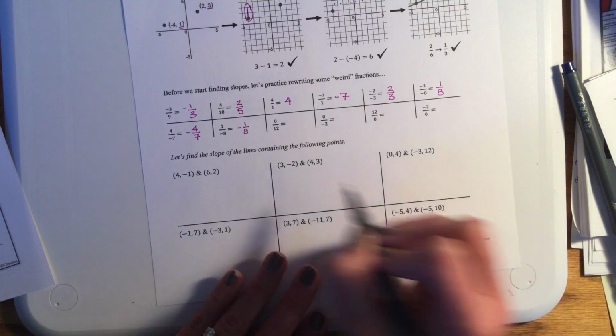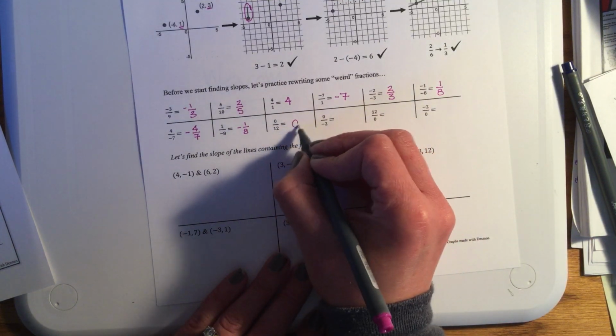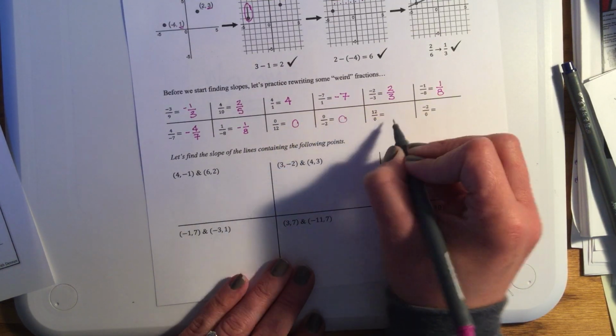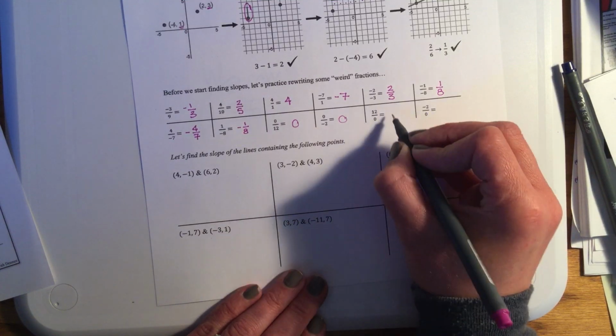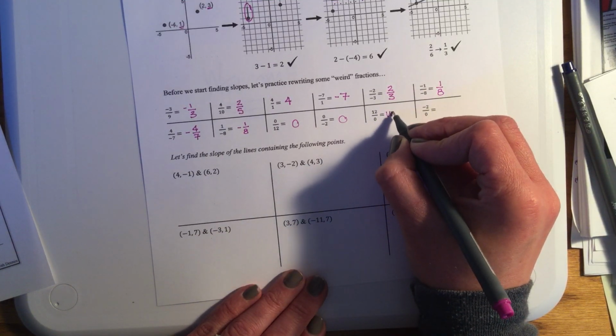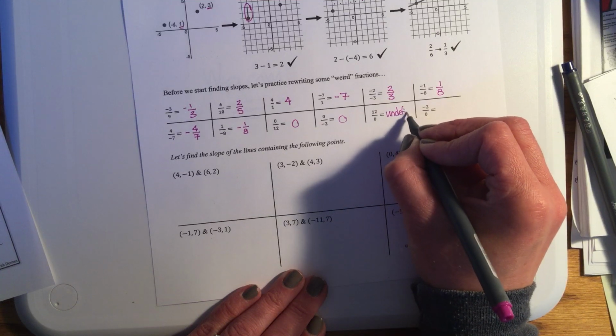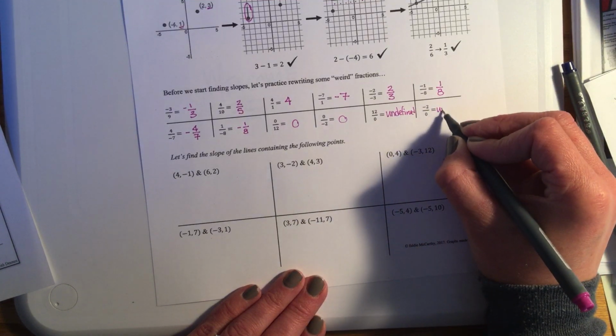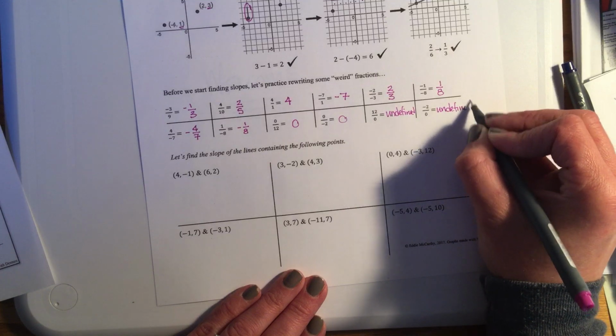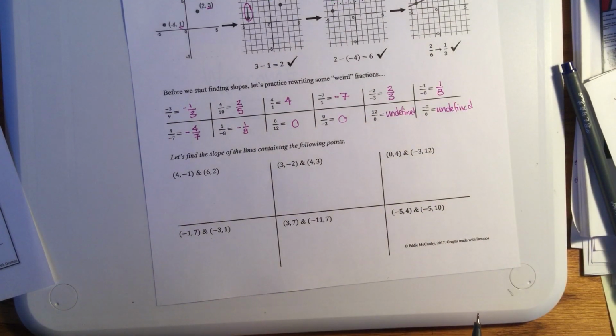It doesn't matter. 0 divided by 12 is 0. 0 divided by -2 is 0. But when you try to divide by 0, this is where we get that undefined. Okay, so both of those are undefined.